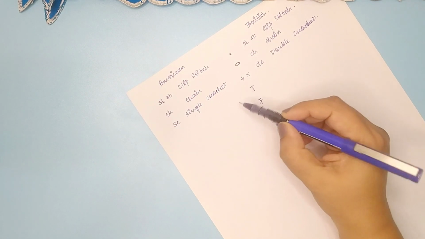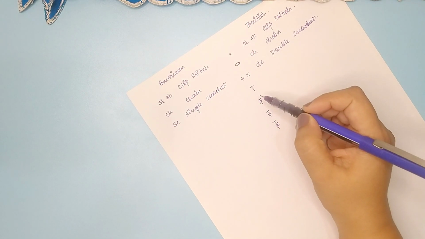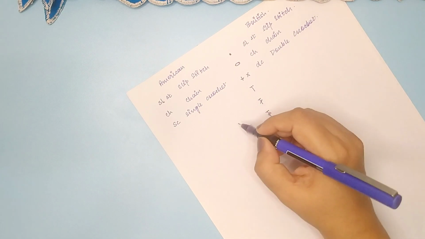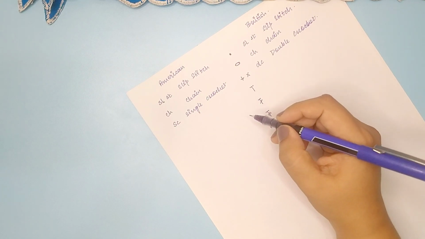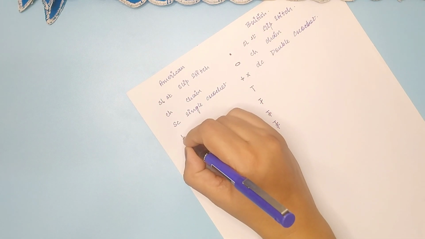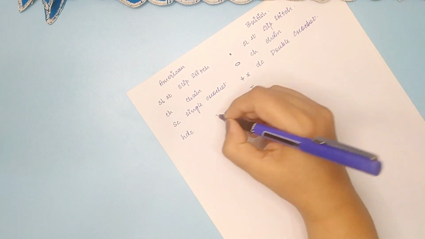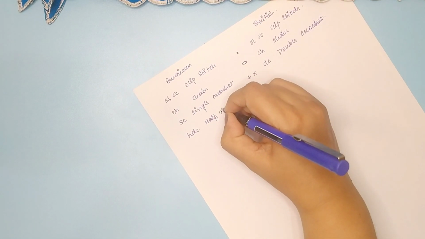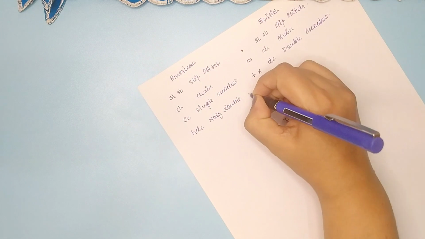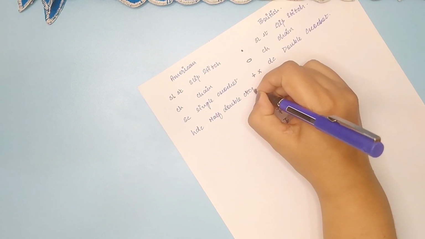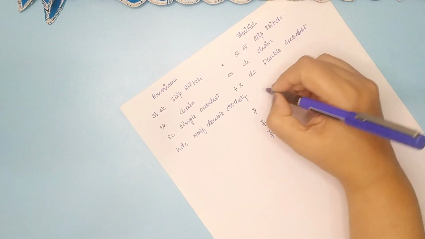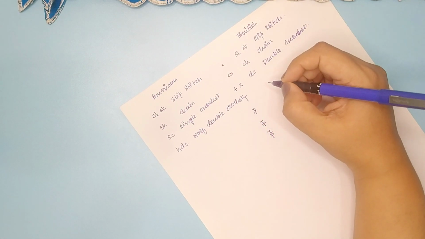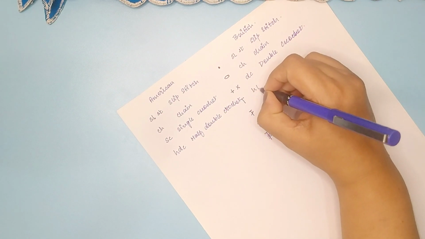The next one, which looks like a T, in American chart or symbolism will be called a half double crochet, written as HDC. That's a half double crochet. And if you were to look at the British way of writing it, it will be called a half treble.